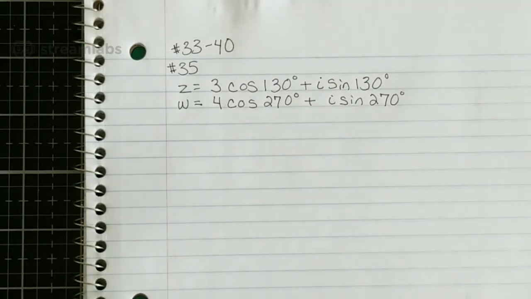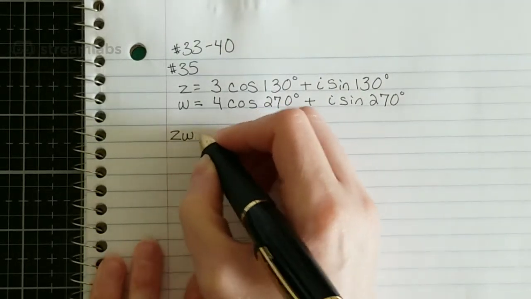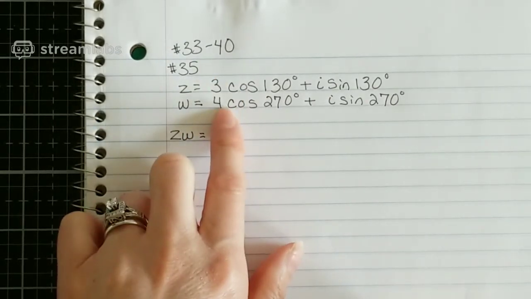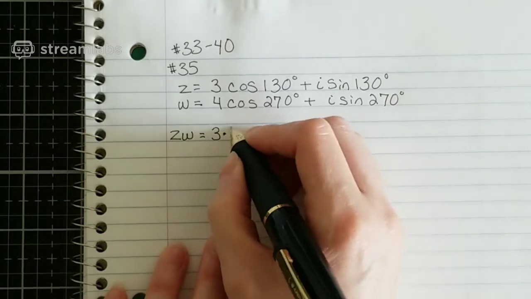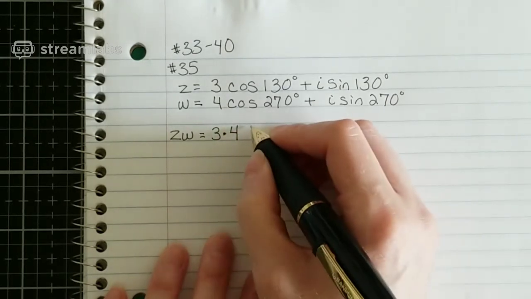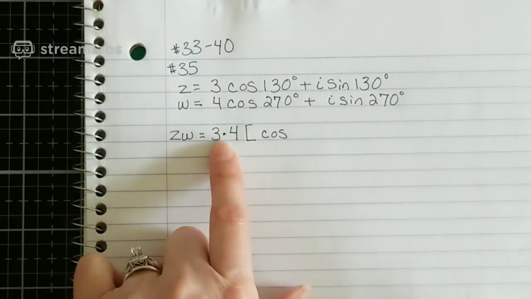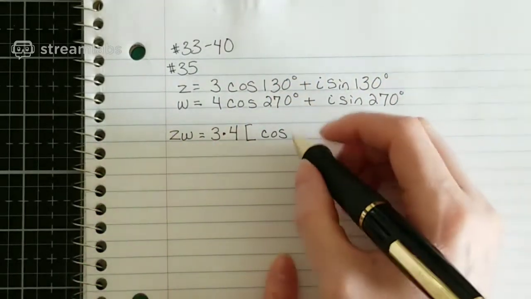All right, the first thing they want you to do is multiply these. So Z times W. You multiply the numbers in the front first. We'll write it down the first time and then actually multiply them. So 3 times 4, and then you'll have your cos. Since you're multiplying, think of these as your exponents: you're going to add them together.